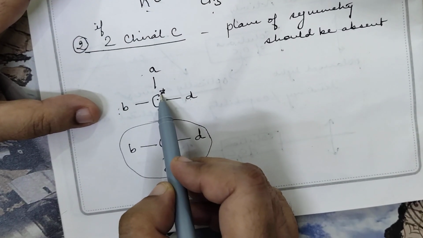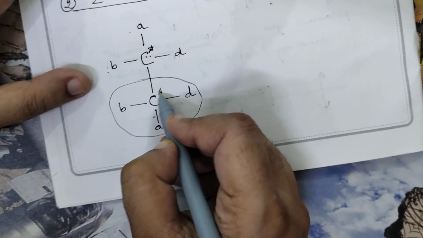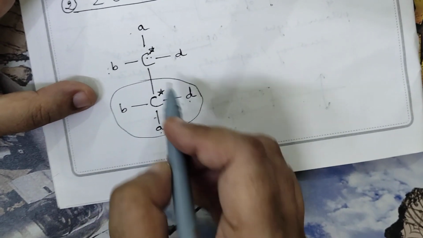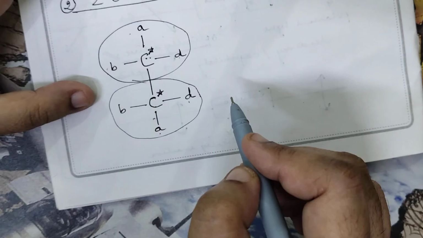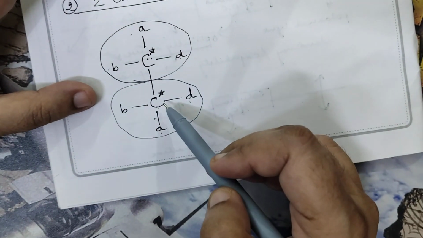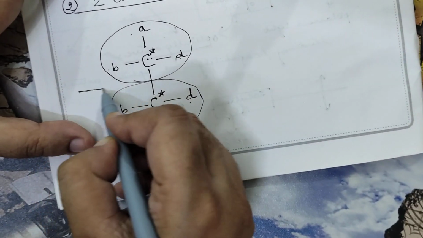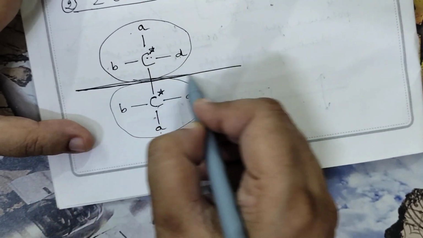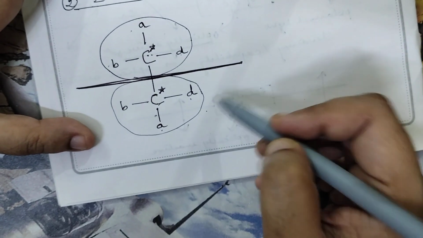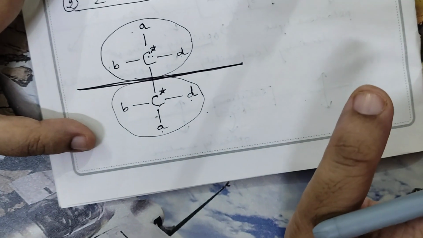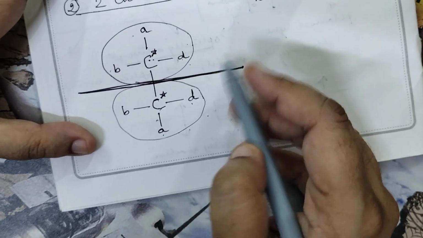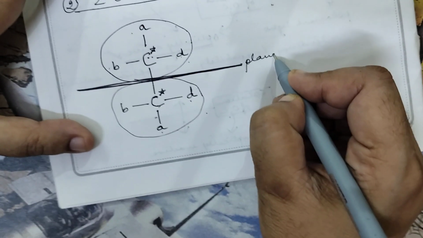So this carbon is chiral, and this carbon is also chiral. Why? Because it is attached to B, A, D and this whole group. That is, 4 different groups are attached. So there are 2 chiral carbon. But if you divide the compound through this line, then this part and this part are exactly the same. This is a symmetrical compound, that is, this is the plane of symmetry.